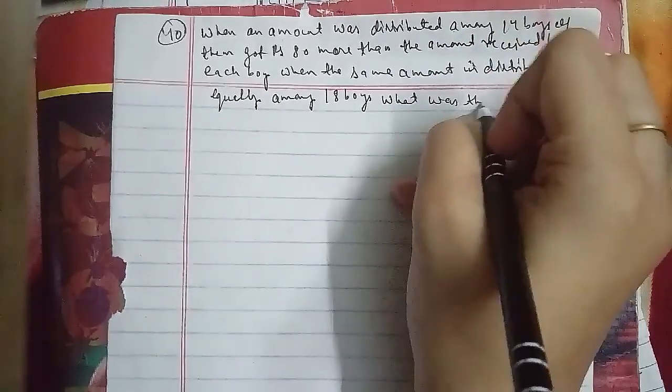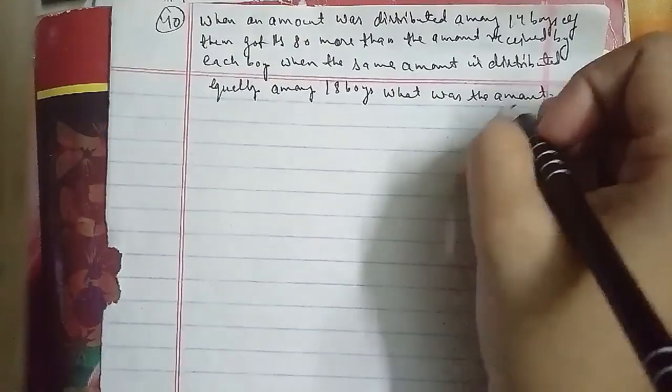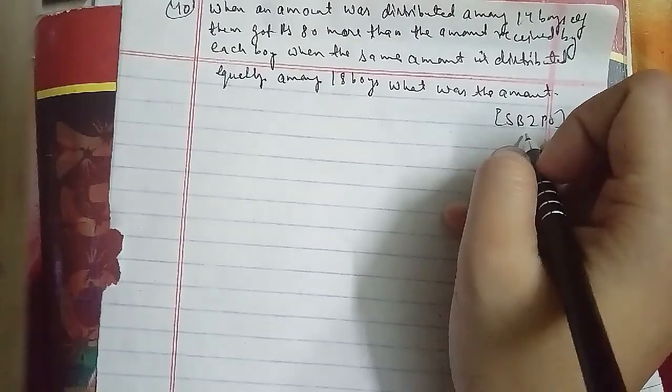So as I told you, this is the question which has been asked in the SBI PO question paper, which is also an important paper with respect to competition for the bank sector. Let's go ahead with the solution for this as well.